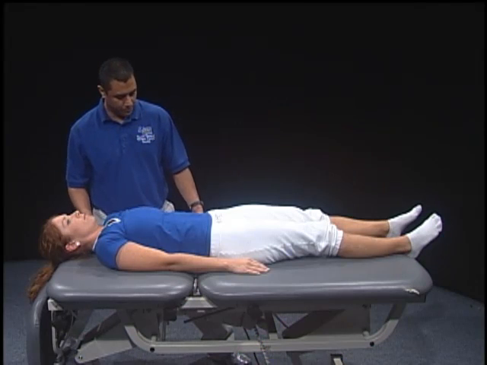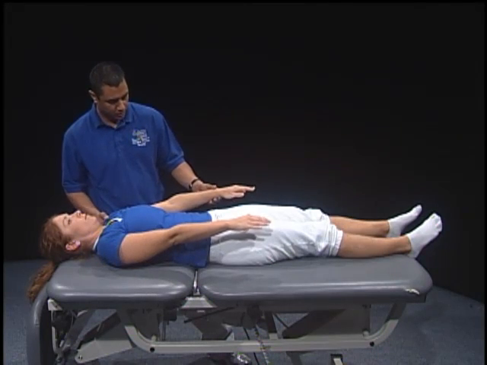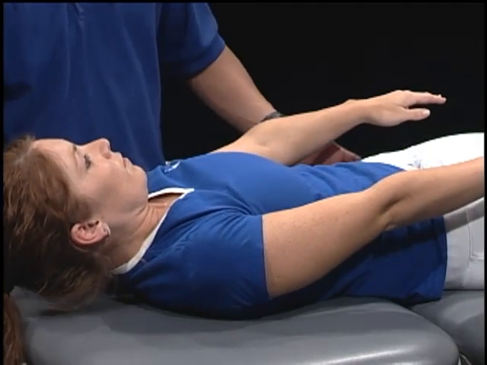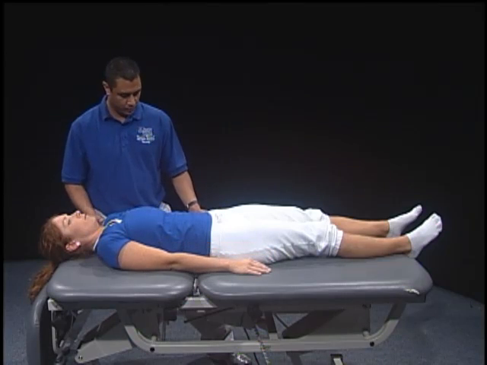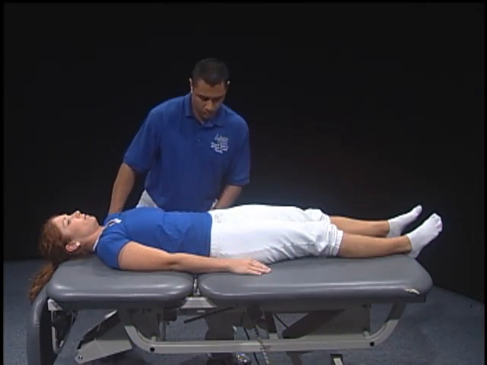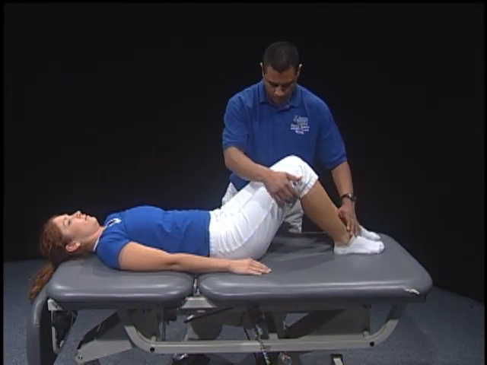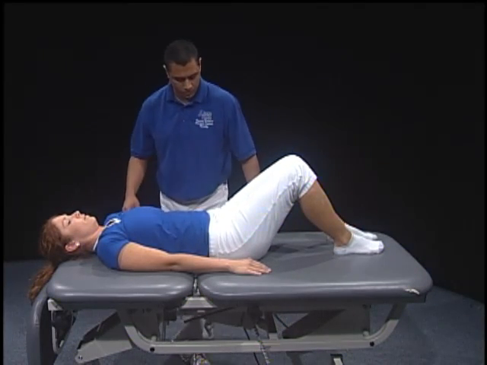Grade 2, poor. The patient completes partial range of motion in trunk flexion. The inferior angles of the scapula do not clear the table. For grades 1 and 0, reposition the patient so the knees are flexed with the feet flat on the table.